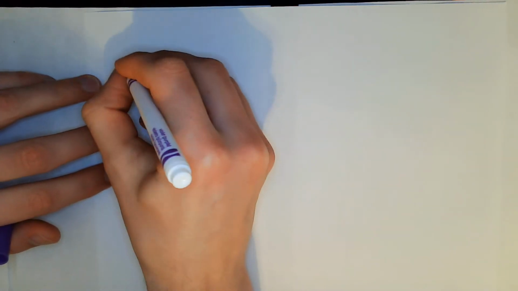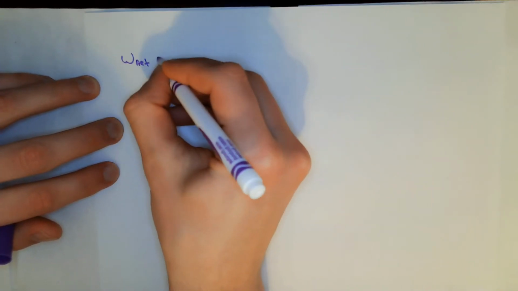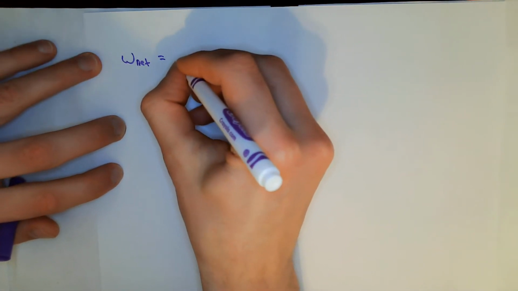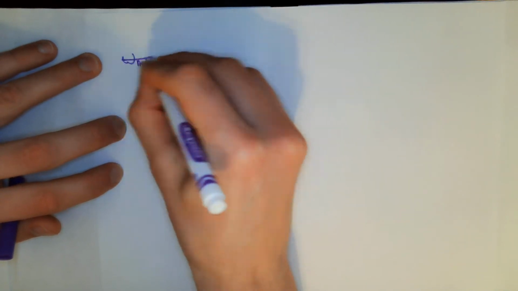So now let's go talk about connecting potential energy and kinetic energy together. So the first thing I have to say is that net force is equal to, right, delta KE, I already know that, but it's also equal to, hang on, what is it?